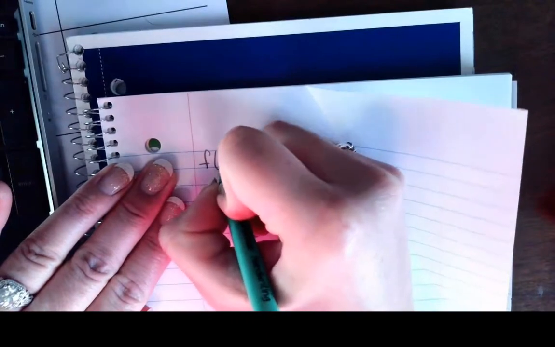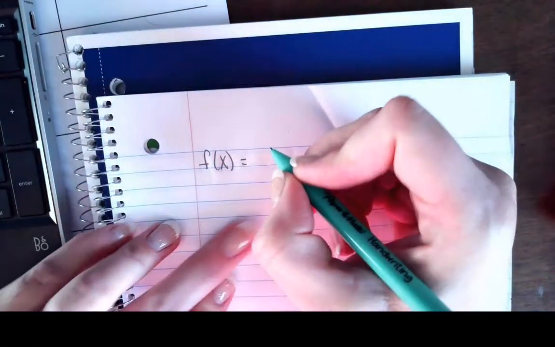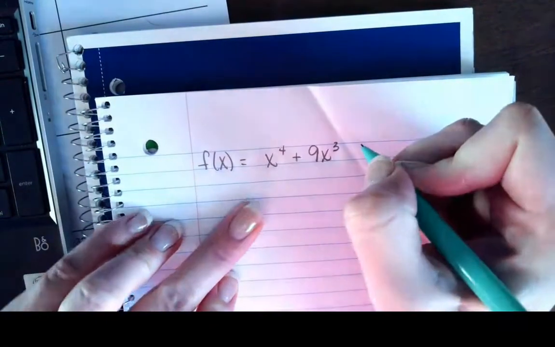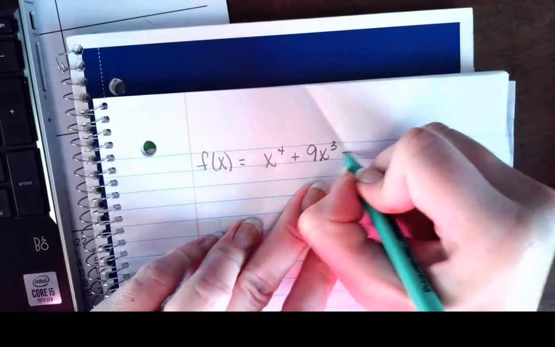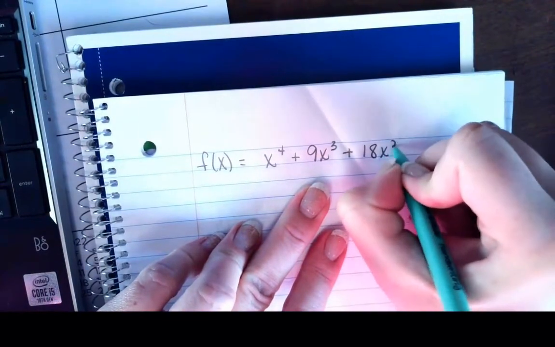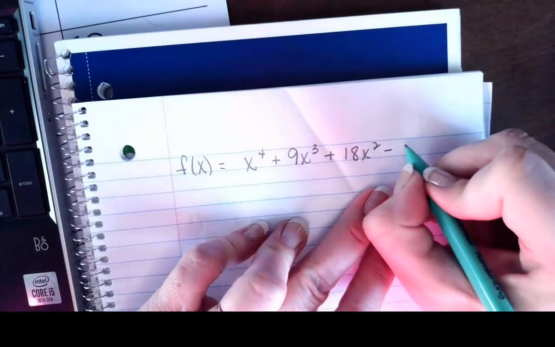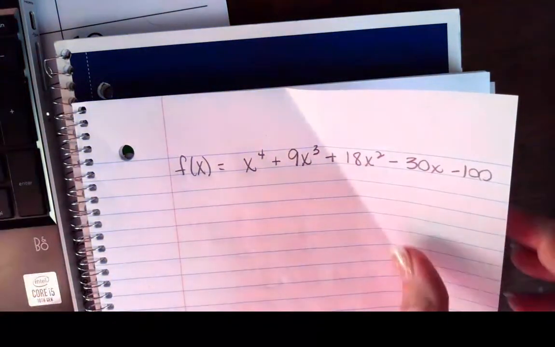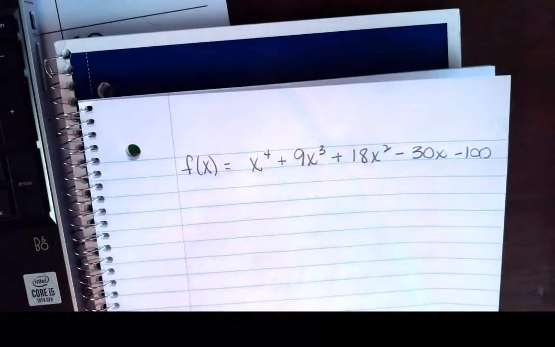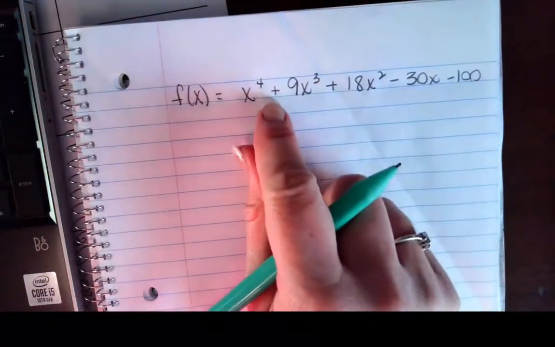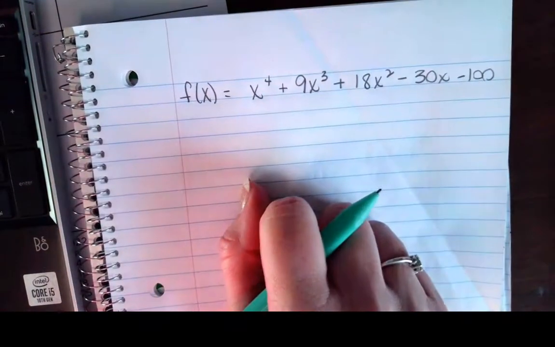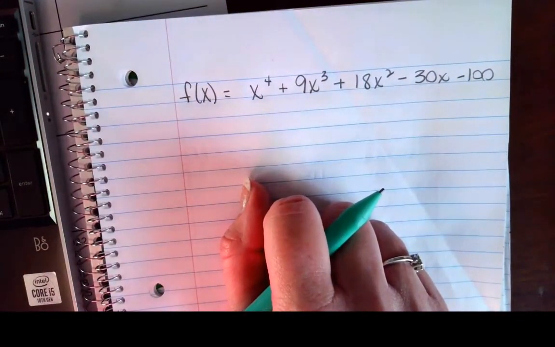Okay, so I've got find the zeros of f of x equals x to the 4th plus 9x to the 3rd plus 18x squared minus 30x minus 100. And I'm supposed to find where this thing hits the x-axis. So I'm going to find 4 answers. I'm not given a starting point. So I'm kind of flying blind right now.